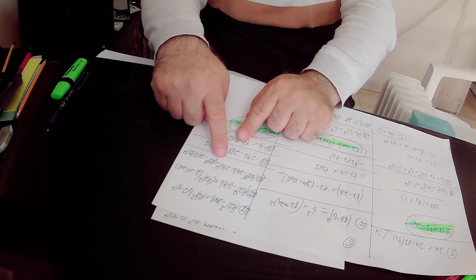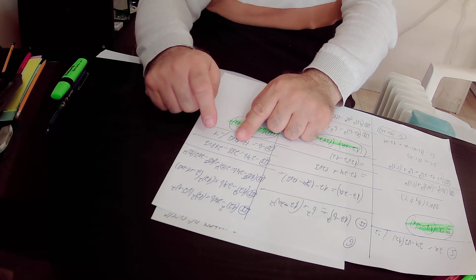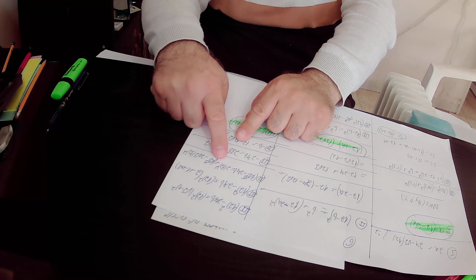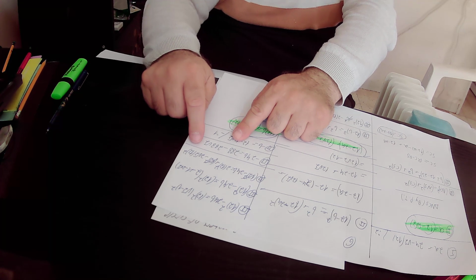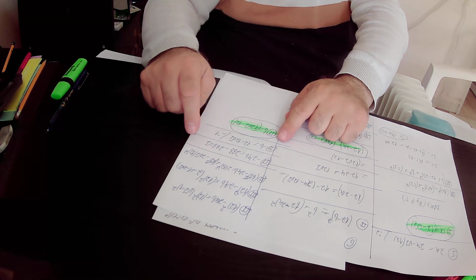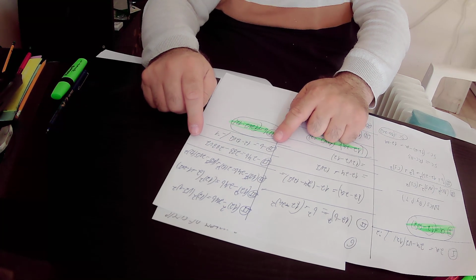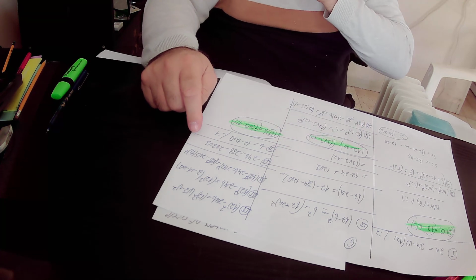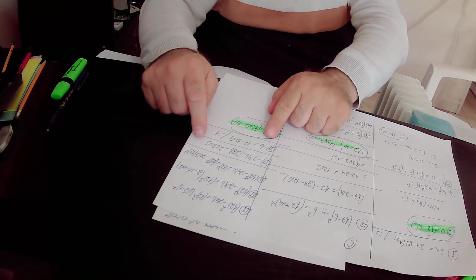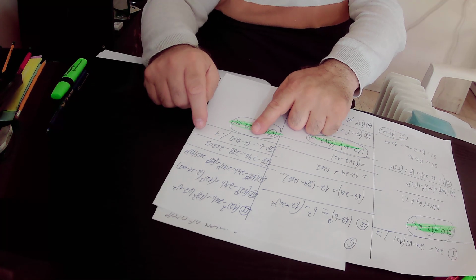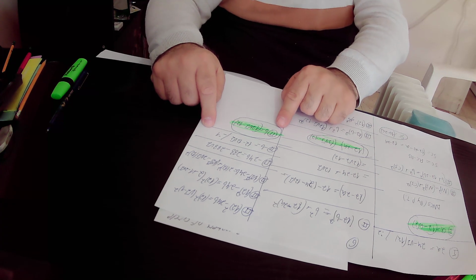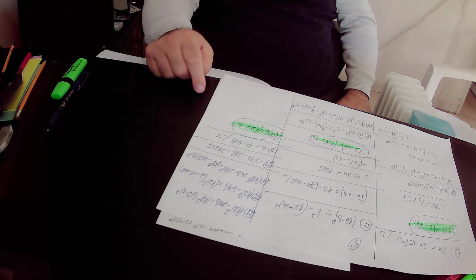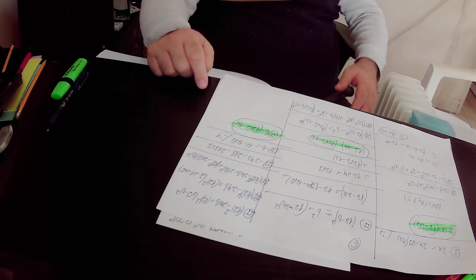12 squared is 144, and 144 times 2 is 288. Here, 12 squared is 144, minus 2 is minus 288, times square root of 2. So here, we divided this equation by 24, and we got minus B equals 12 minus 12 times square root of 2. We multiplied equation number 2 by minus 1, and we found out that B equals 12 times square root of 2 minus 12. Okay?